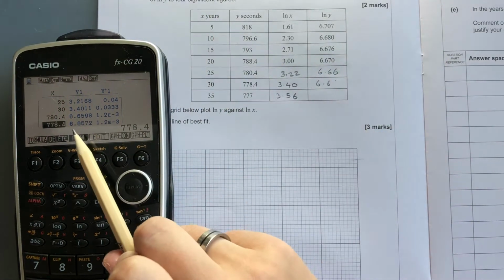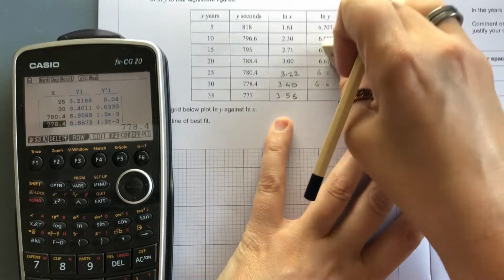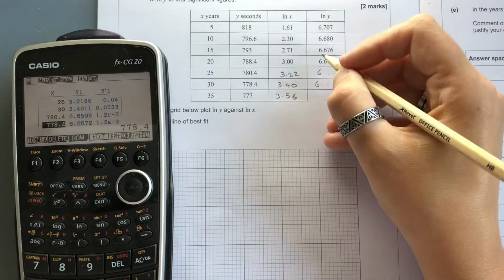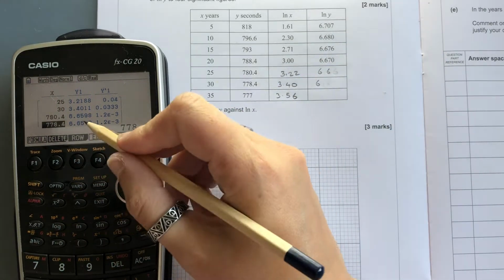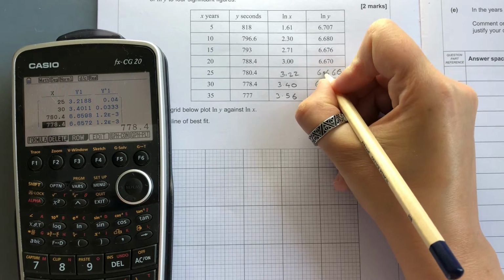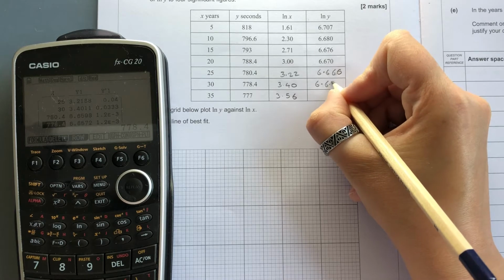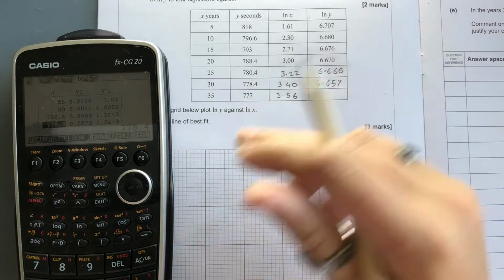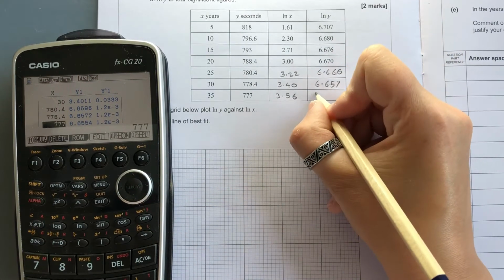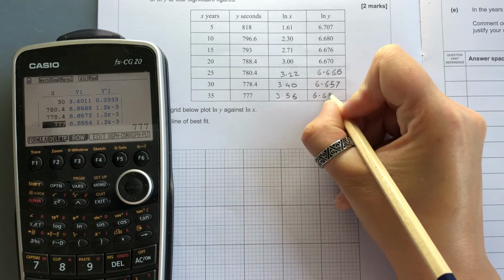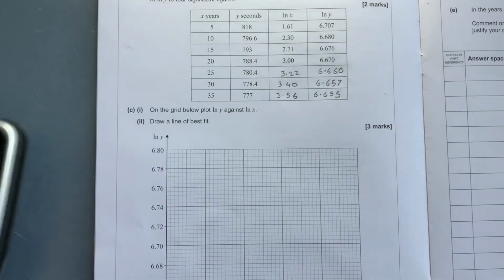To 4 significant figures, so we actually need to read the question a bit more carefully. So that is 6.660 and 6.657. And then lastly we've got 777, which is 6.655.